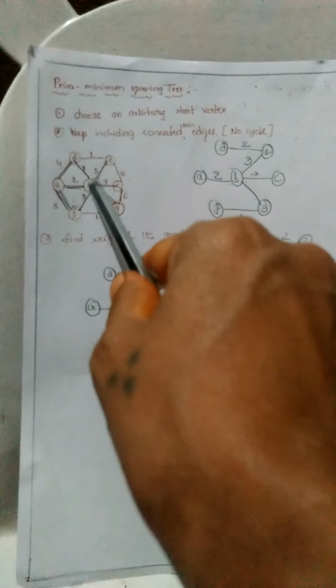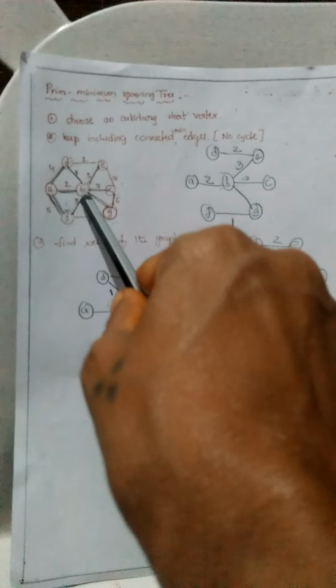Now let us observe here. Come back to B. B is connected with G and F. Suppose we draw F, it forms a cycle. So I select the minimum cost one, which is G. So B to G, and then G to F and G to C.